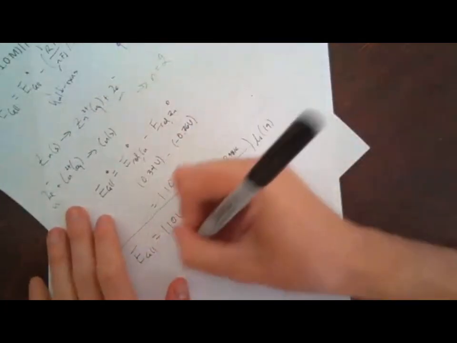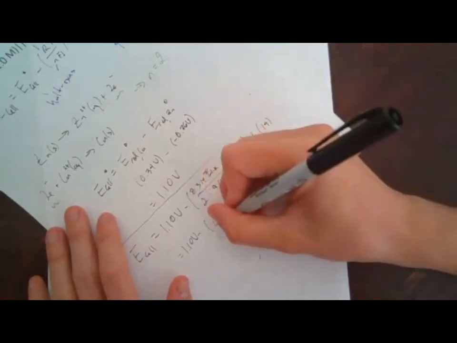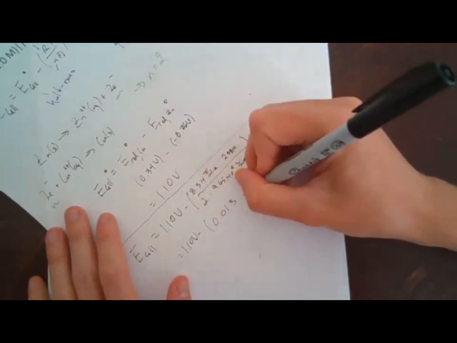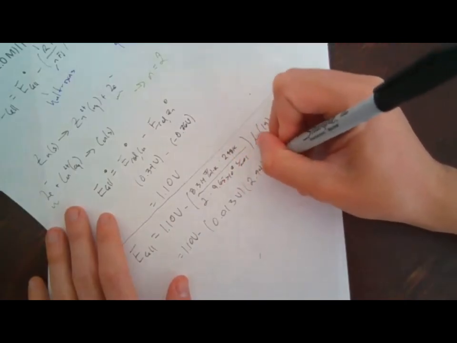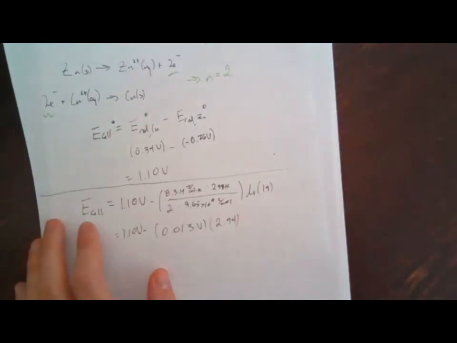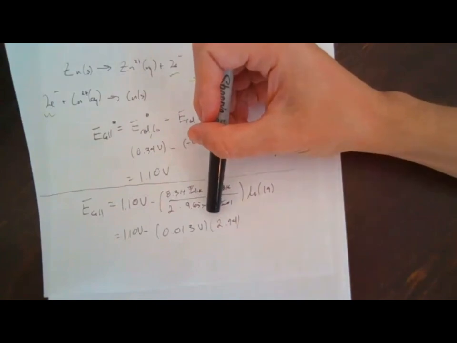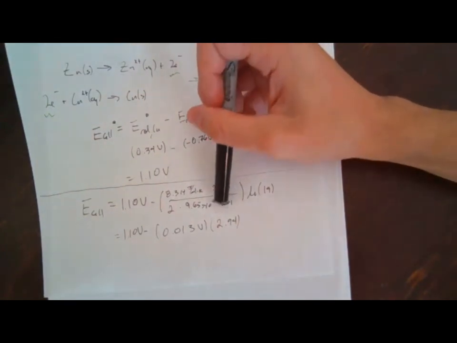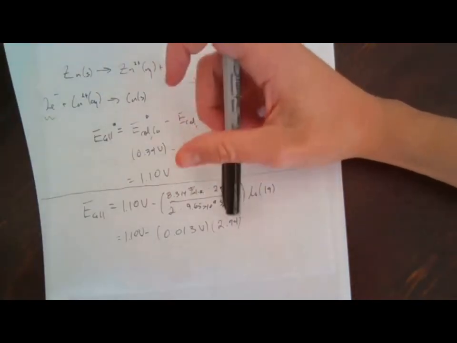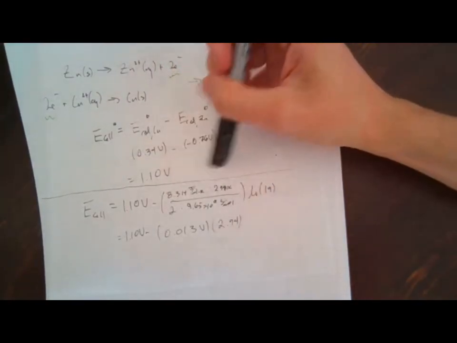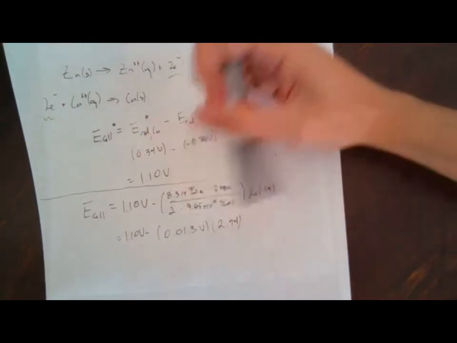We do this arithmetic, and we get 1.10 volts minus this whole term, which comes down to 0.013 volts. The natural logarithm of 19 is 2.94. You could have used the simplified version where the R and the F are plugged in. That's totally fine. With T plugged in, everything you should have evaluated still comes to 0.013 volts for that part. And the units on this part are always going to be volts, because joule divided by coulomb gives you volts.